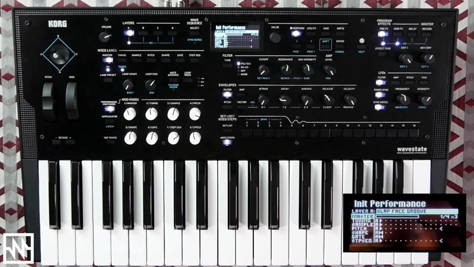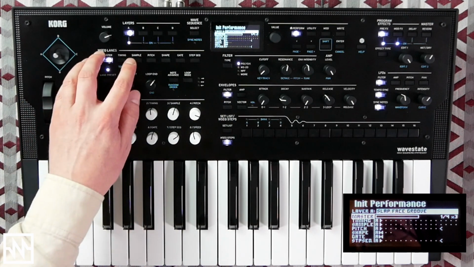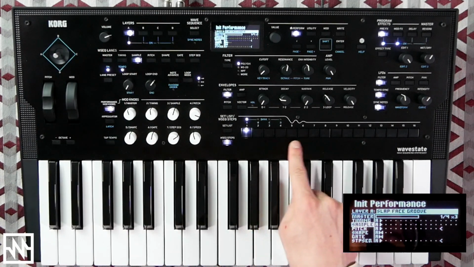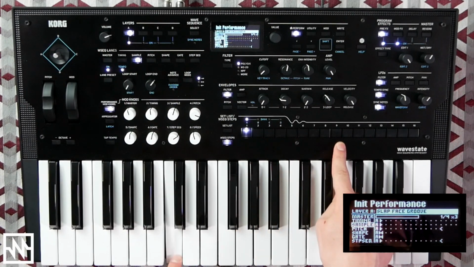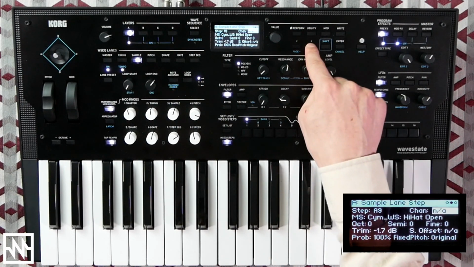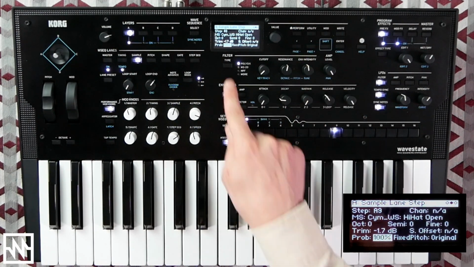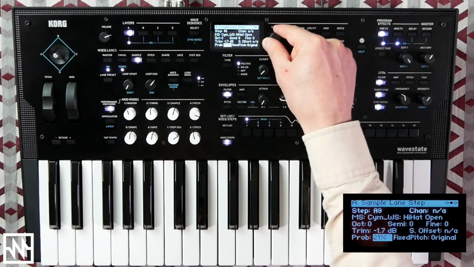That's sounding pretty good. The only thing I'm not sure about is that open hi-hat that kicks in every repetition. That one there. It's a little bit annoying how it happens every single time, so let's try to do something about that. Let's go to the sample sequencer lane, and I believe the open hat is on step 9. Yep, let's select step number 9, and let's scroll down to the probability parameter. It's currently on 100%. Let's drop that down to 50%.